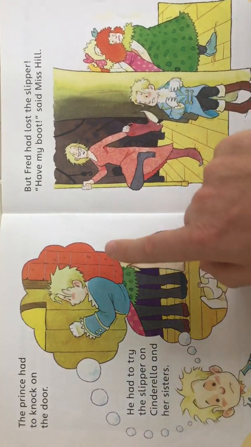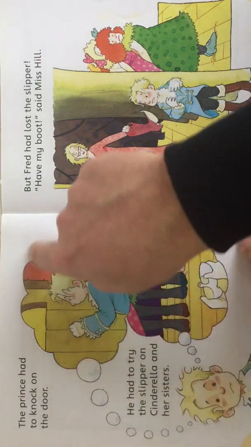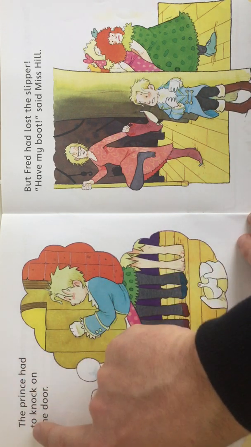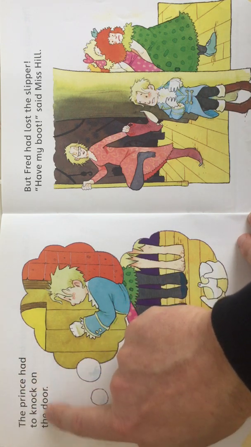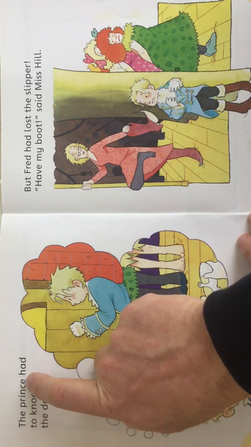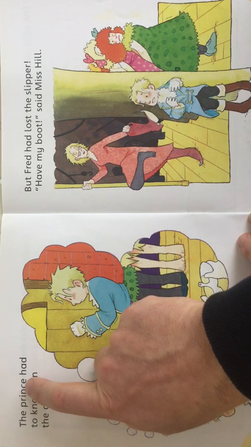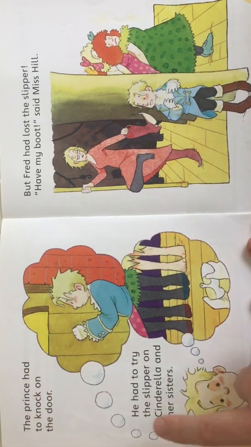Now, so what's going on here? Here's the prince, I think. Oh, here's Prince thinking. This is a thought bubble. So he's thinking, knocking around, and he's wondering whose foot might it fit. The prince had to knock on the door. Oh, there's that soft C again. It's not a prink. He's a prince, because the E at the end makes the C soft. The prince had to knock on the door.